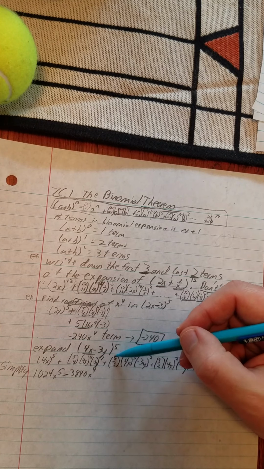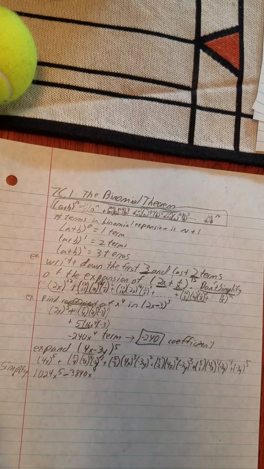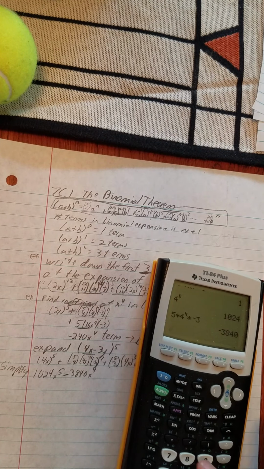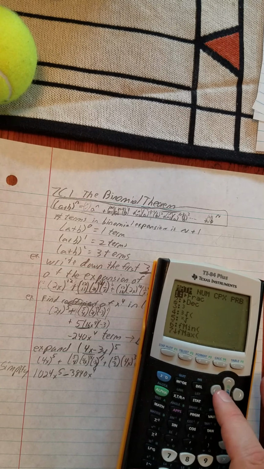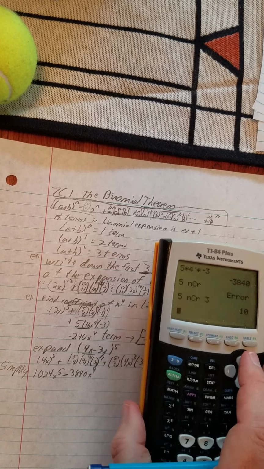So basically you got 5 times 4, which is 20. Cut that in half is 10. So that's 10. But again, if I don't know that, I can use this 5 nCr 3, which stands for combination, and there's my 10.